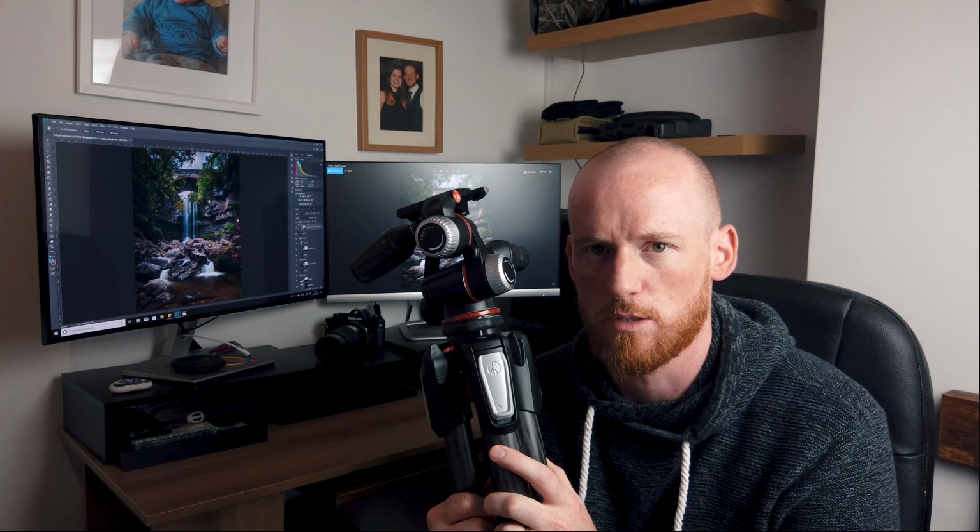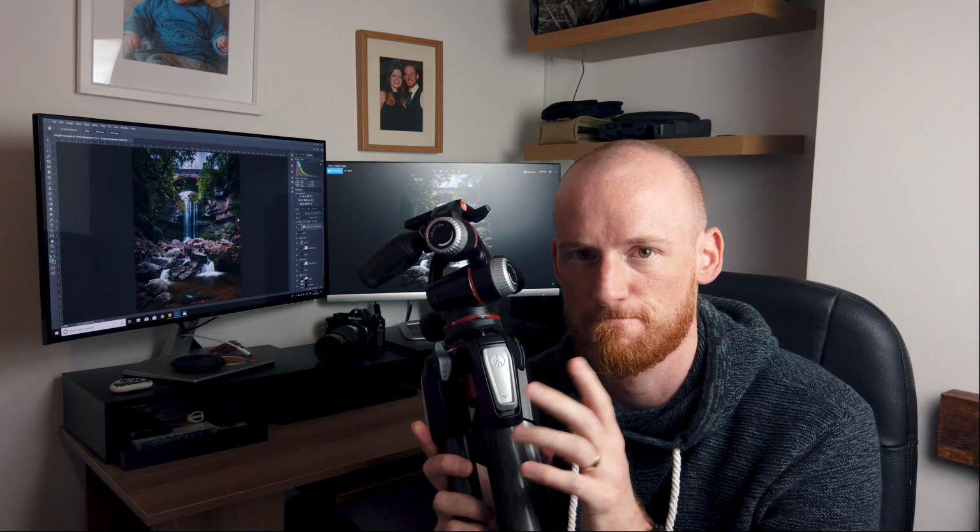The reason it's so important is because you want everything still. You don't have to worry about your shutter speed then. And if you're shooting an image, the shutter speed is actually the last thing you want to think about. So this is very important.